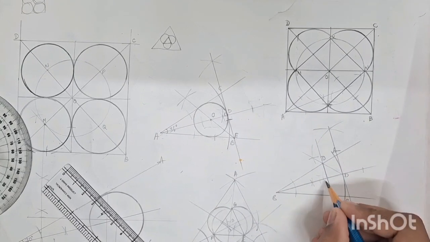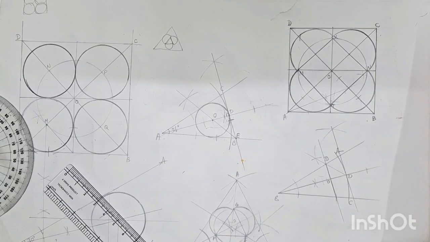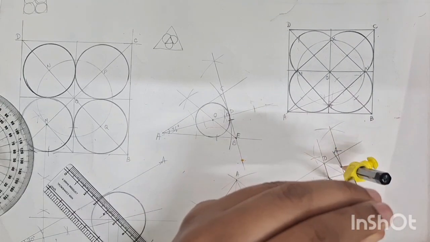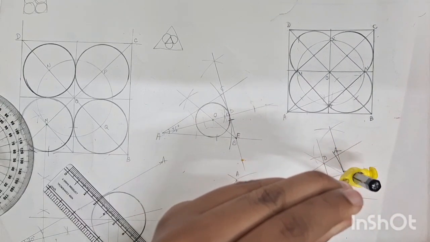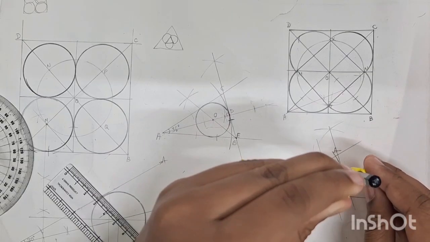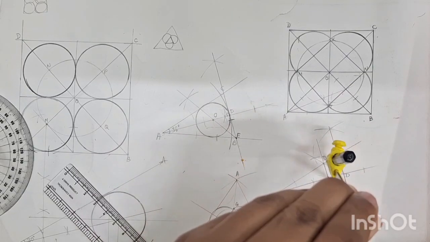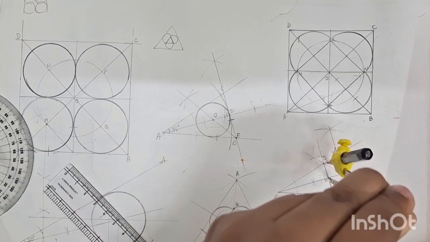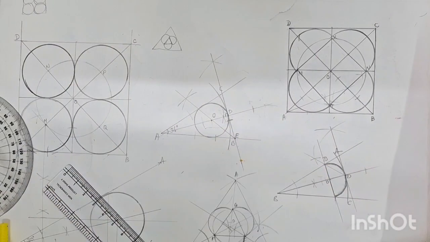Let's name this point as O. I'm taking OD as the radius. And taking OD as the radius, I will inscribe a semicircle in this sector. So this is how the final diagram will look.